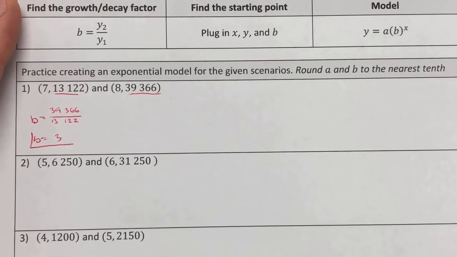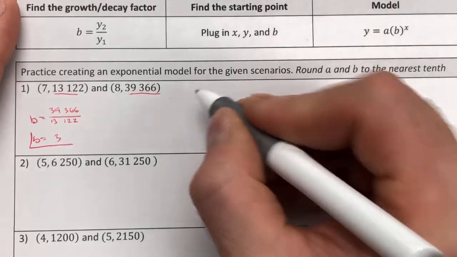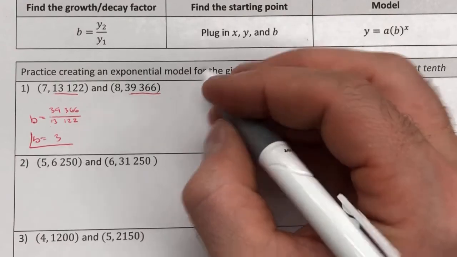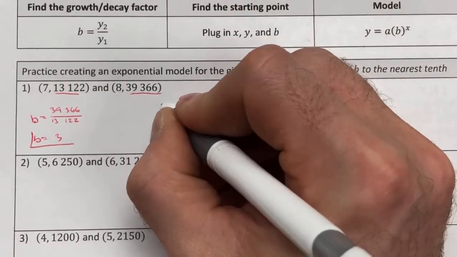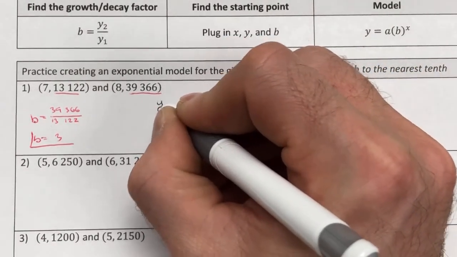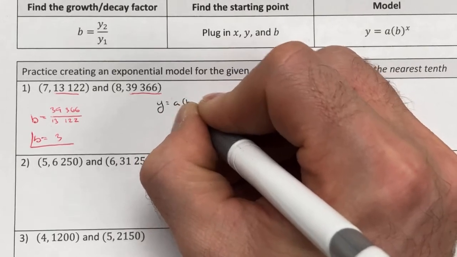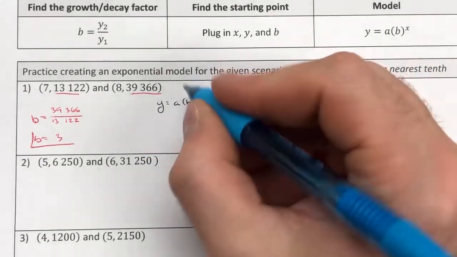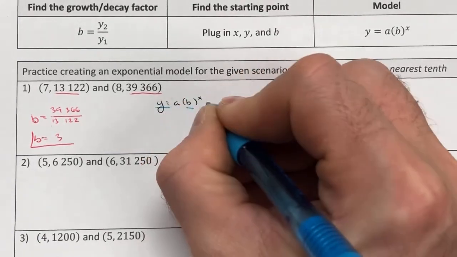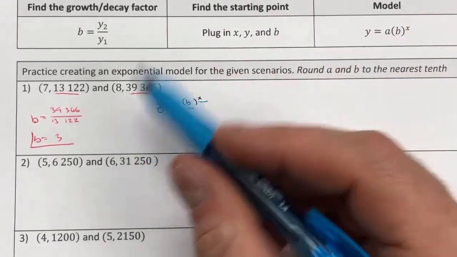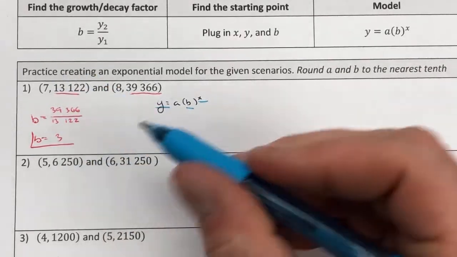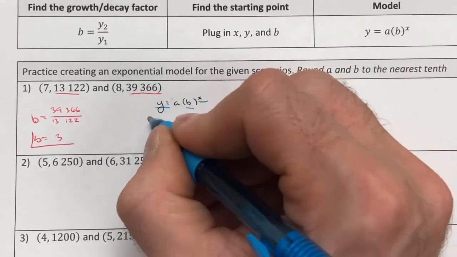The easiest way to do that, instead of dividing, or if it was a fraction, multiplying, is we'll just plug in some values. So I need to plug in values to y equals a times b to the power of x. I need to figure out what b is, what y is, and what x is. And lo and behold, I'm given 2 possible choices. I'm going to use the smaller of the 2 for no reason other than that I like small numbers.